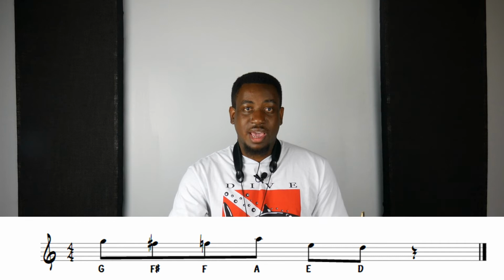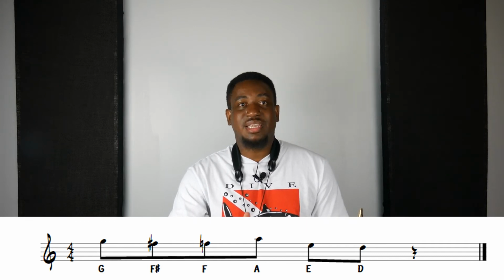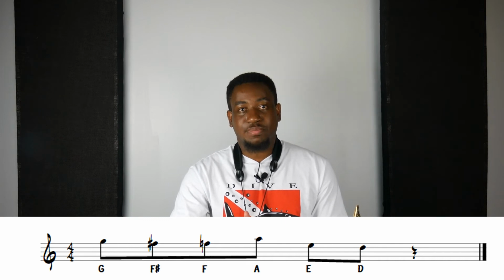So the pattern only has 6 notes, and I'm demonstrating the pattern in the key of C for alto, which is the key of F for tenor and soprano. The notes on alto are G, F sharp, F, A, E, D, and C, B, B flat, D, A, G for tenor and soprano.